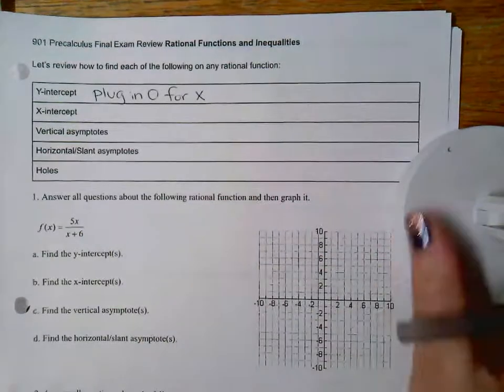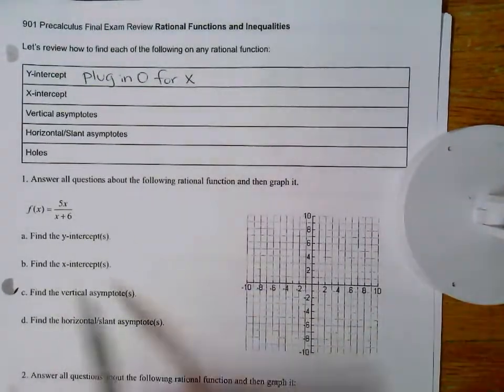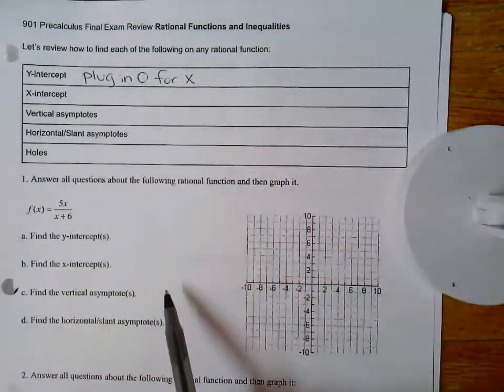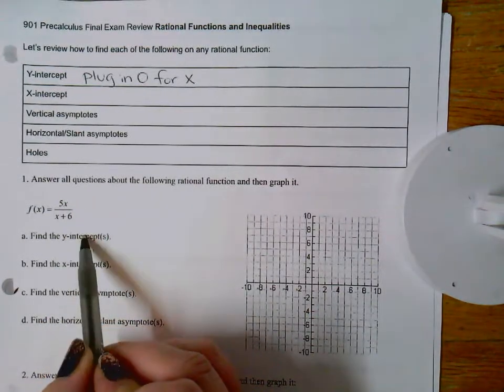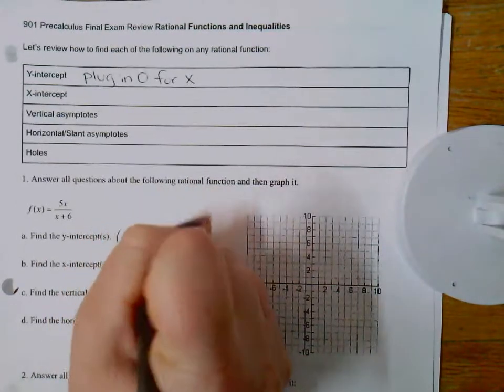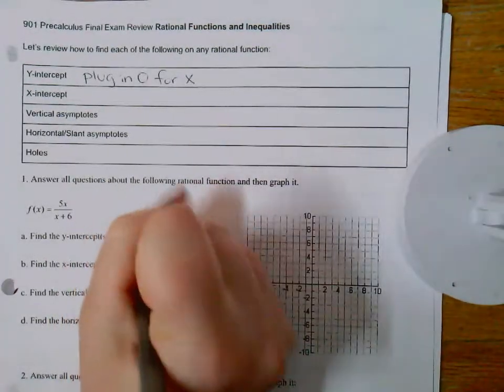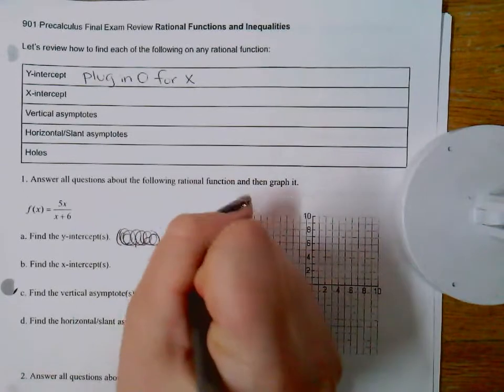So let's talk about the rules while we complete this first problem, just to see the rules in action. If I plug in 0, I would get 0 divided by 6, which is 0. So my y-intercept is 0, not 0, 6, 0, 0.